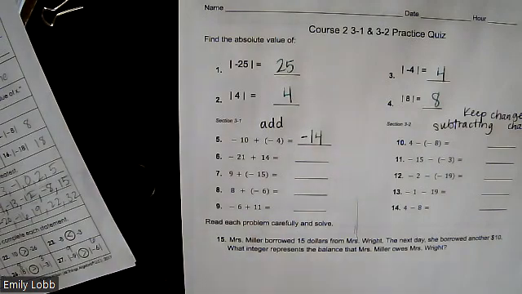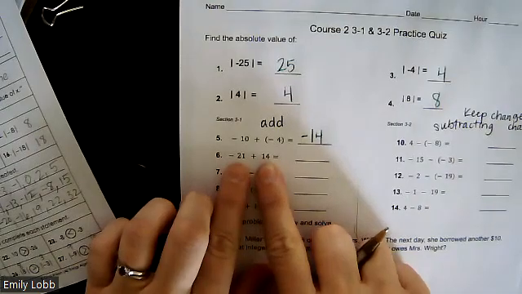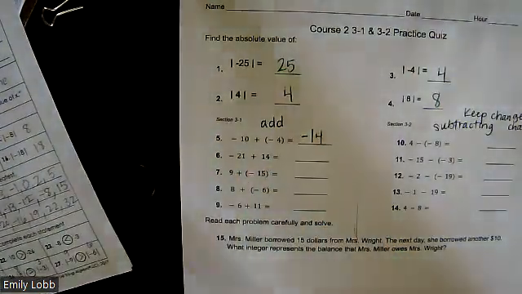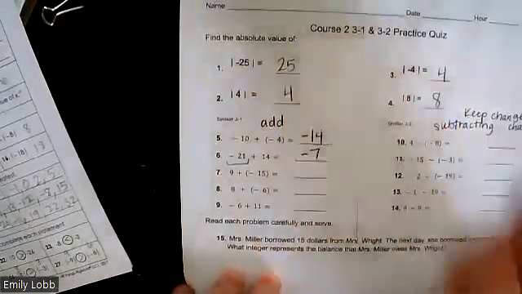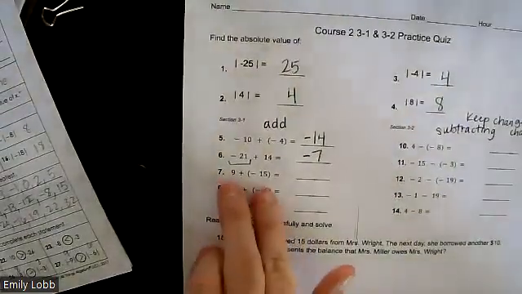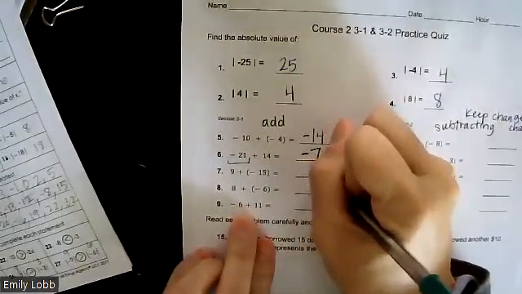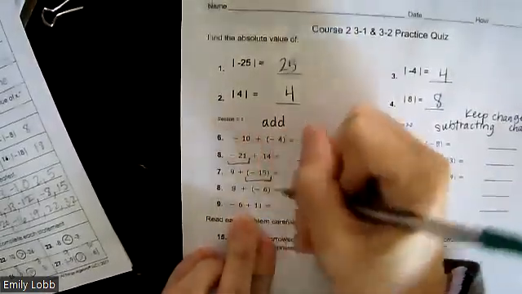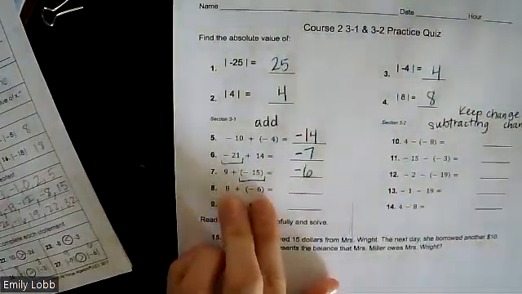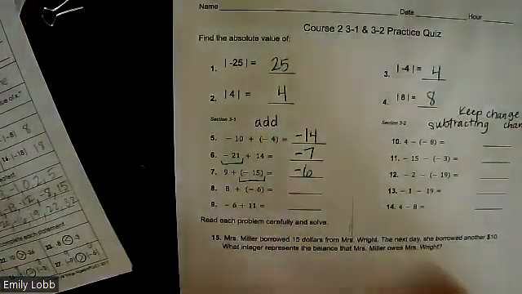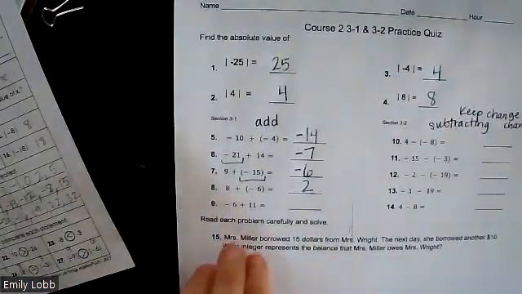So use this on your quiz, right? My signs are different, so I'm finding the difference. What's 21 minus 14? 7. My bigger number is negative, so my answer is negative. Signs are different again. 15 minus 9. Hopefully you said 6. My bigger number is negative, so my answer's negative. Signs are different still. What's 8 minus 6? 2. Positive or negative this time? Positive, because my bigger number was positive.